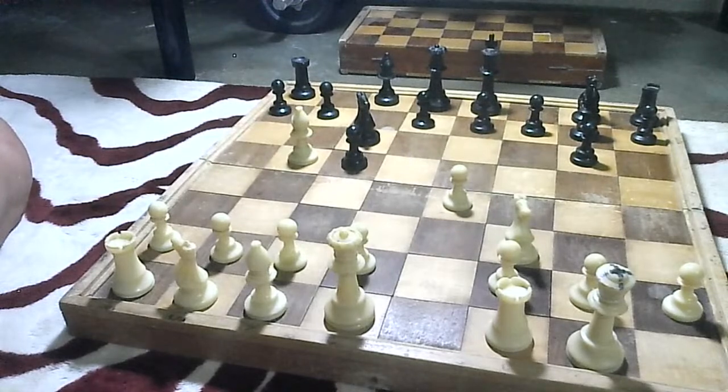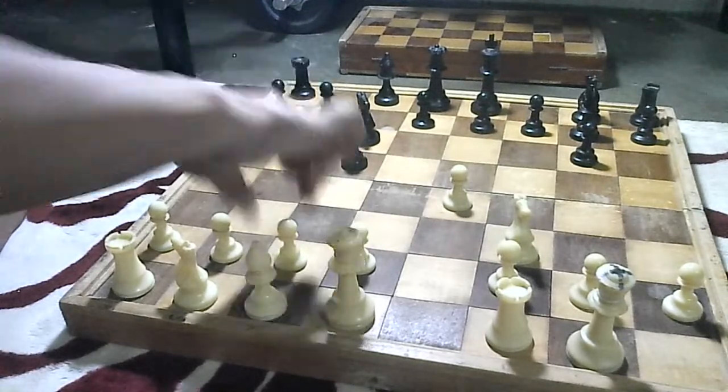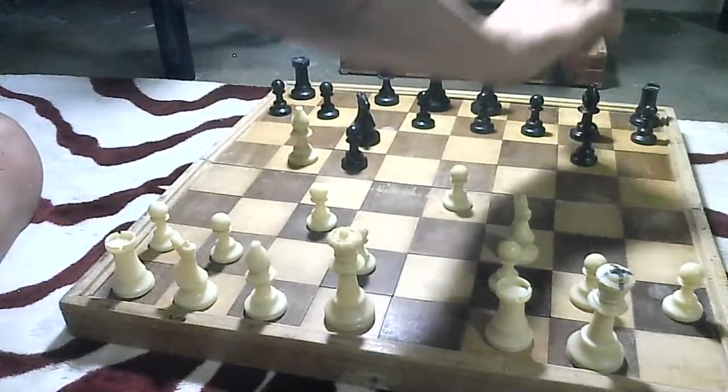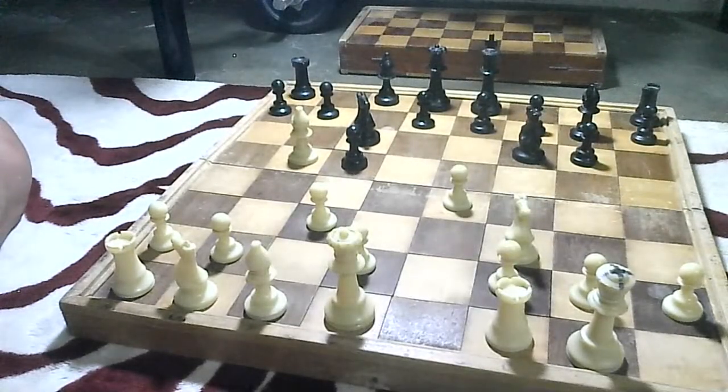And for the next move is C3, then knight F6. Okay, that's the end of the sixth Jerusalem variation.